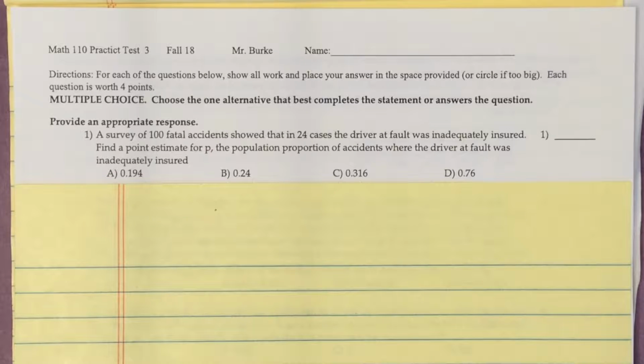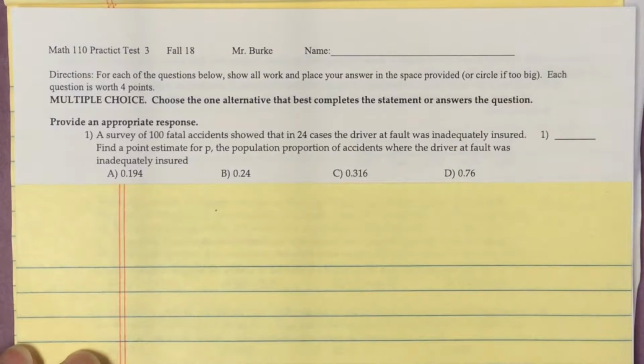So the first question reads: a survey of 100 fatal accidents showed that in 24 cases the driver at fault was inadequately insured. Find a point estimate for p, the population proportion of accidents where the driver at fault was inadequately insured.